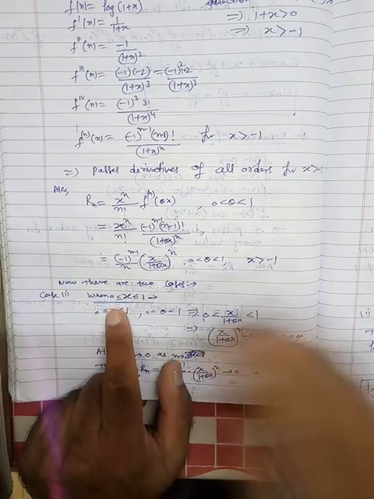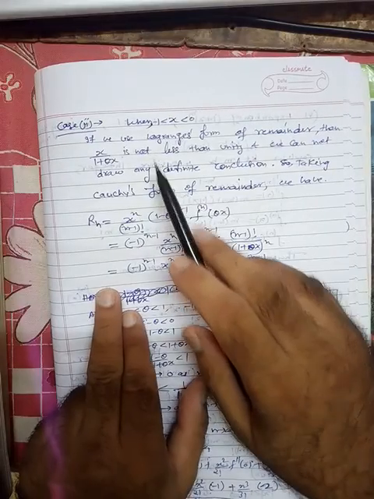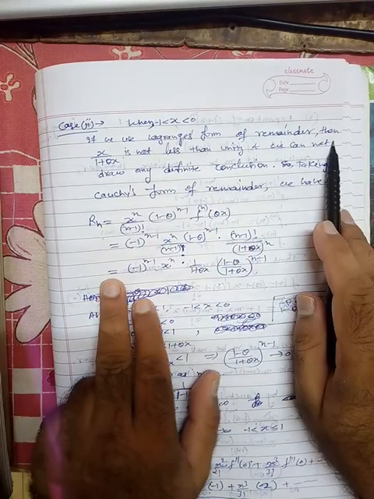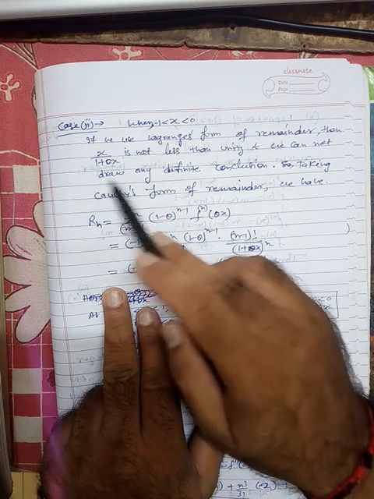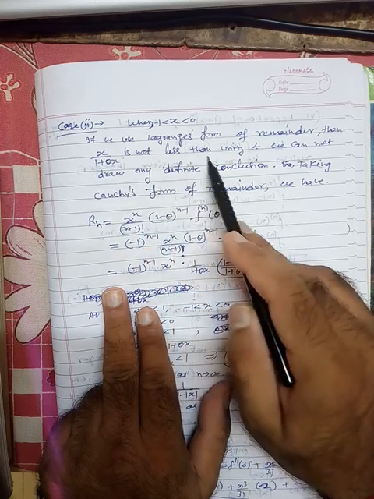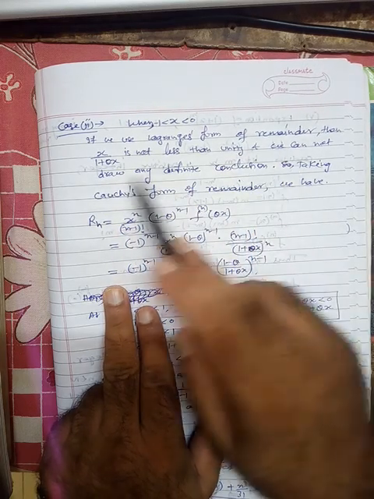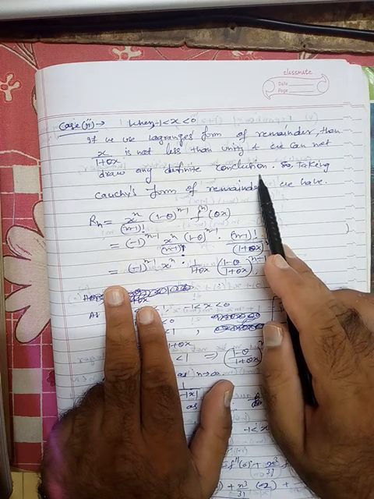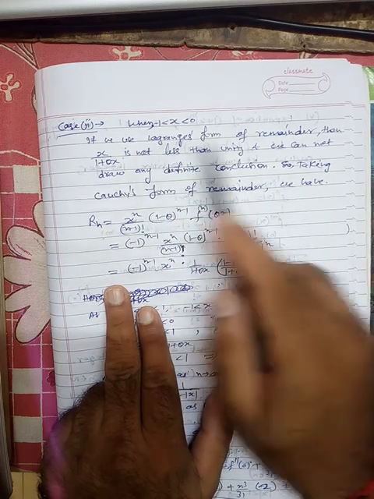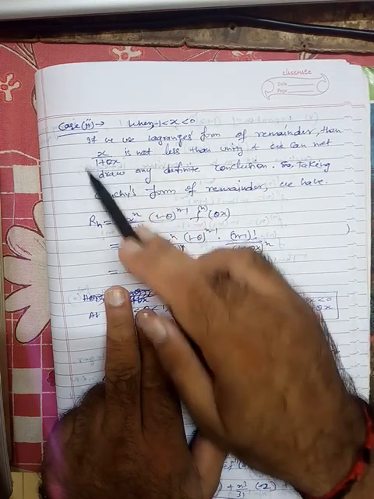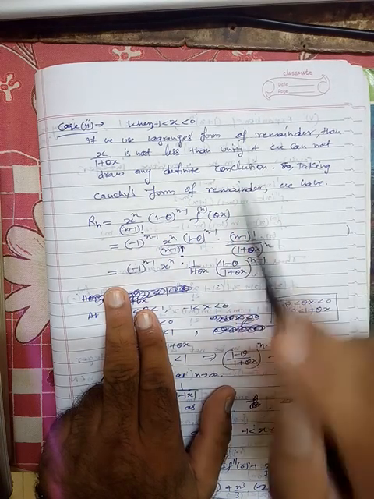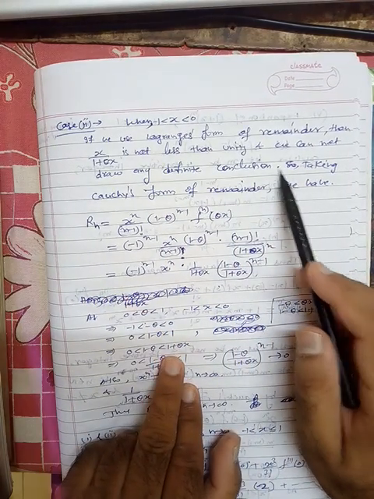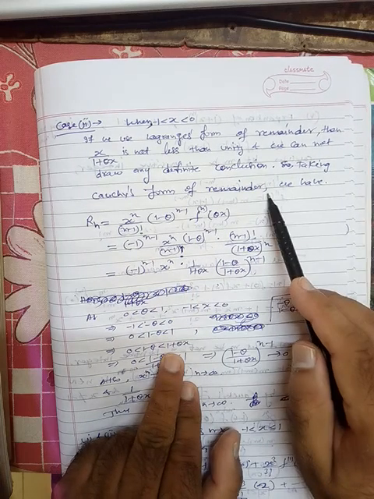Now case 2, when x is in between -1 and 0. So if we apply Lagrange's form of remainder यहाँ, तब क्या होगा? Then this quantity x upon 1 plus theta x is not less than unity and we cannot draw any definite conclusion. So अगर हम इसमें Lagrange's form of remainder लगाते हैं तो हम उसमें कोई conclusion नहीं निकाल पाएंगे, because this quantity is not less than unity. So in this case we will apply the concept of Cauchy form of remainder.